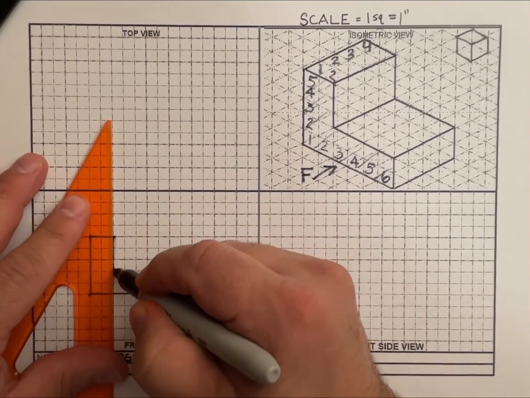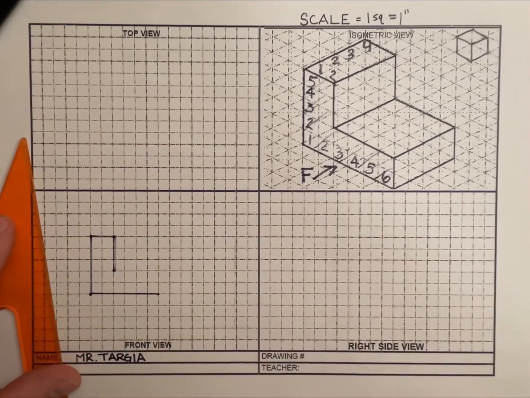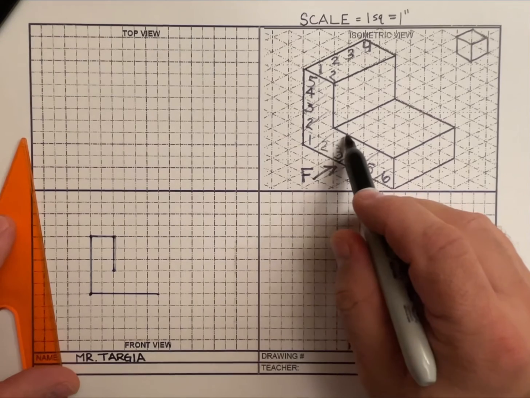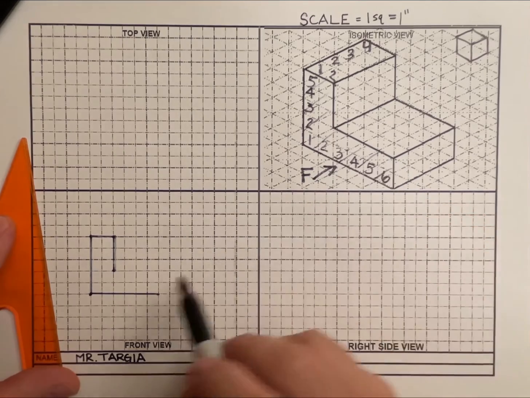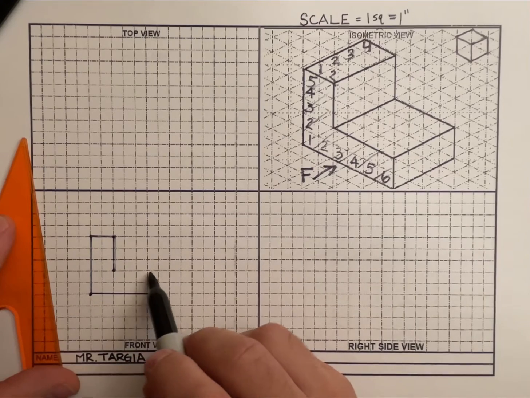Straight edge, pencil, line. That puts me here. I am now going to travel to the right. 1, 2, 3, 4 squares.